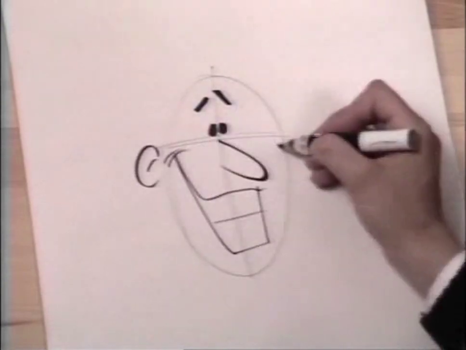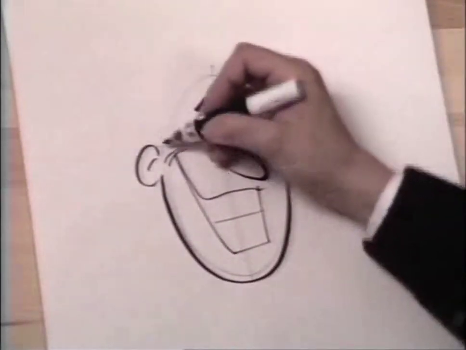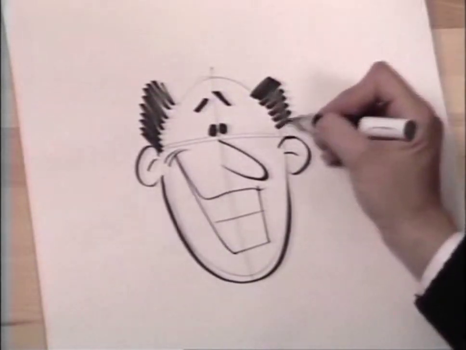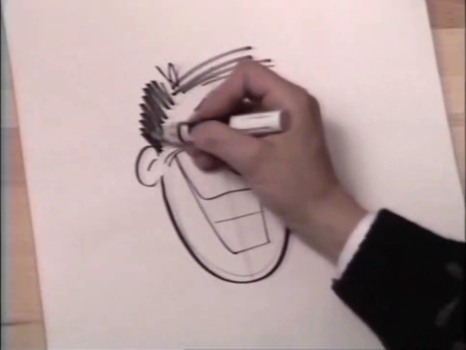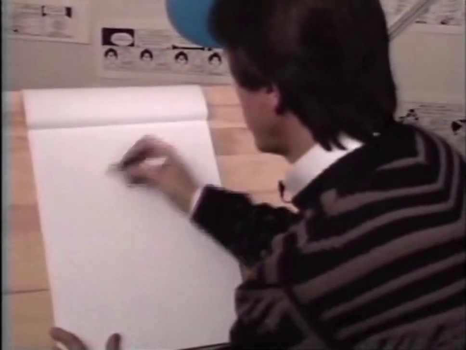And let's put ears on it. And some hair. You want to be loose now and get that spontaneous look to your work, so just get your whole wrist into it. Now, expression is what makes your characters appear to think.